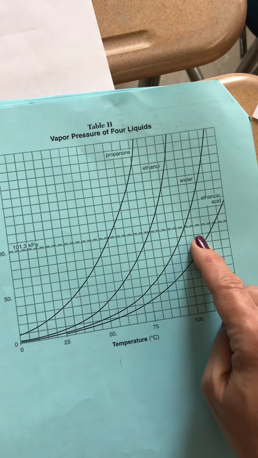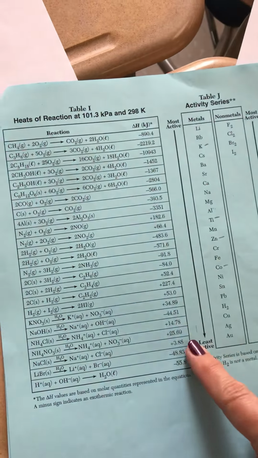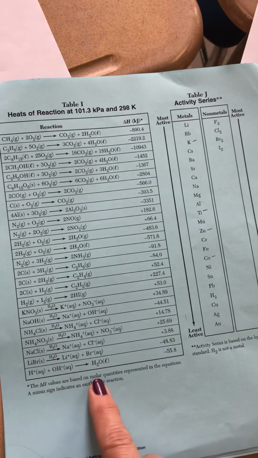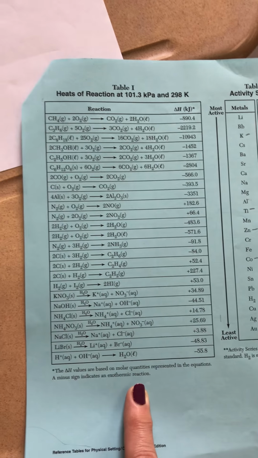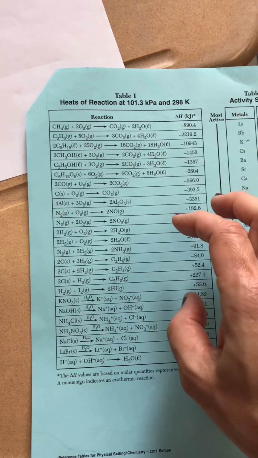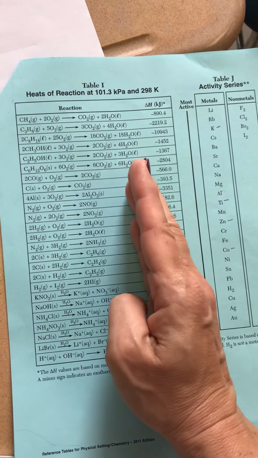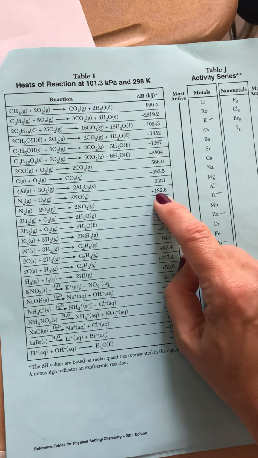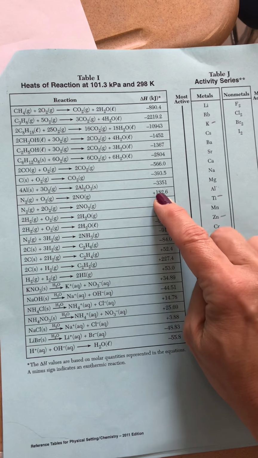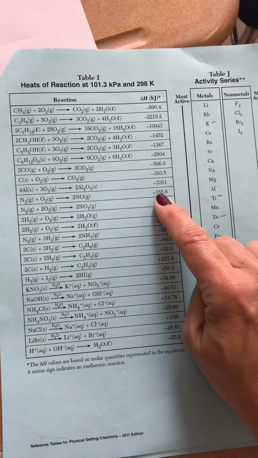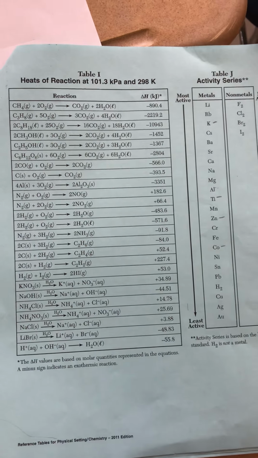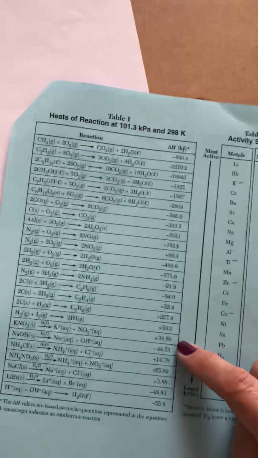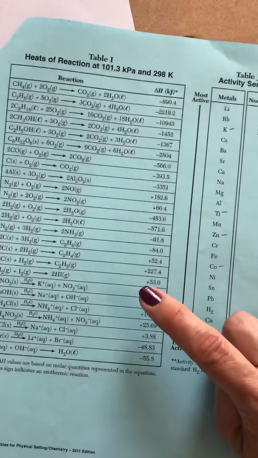All right, table I gives me delta H's, heats of reactions. If it's negative, it's going to be an exothermic reaction. It's going to release that much heat. Negative tells me put that value on the right-hand side. If it's positive, that's an endothermic reaction. That means I would have to put the 182.6 kilojoules on the left side of the reaction. It would have to go in for that reaction to occur. You also know delta H does not change because they list it right here on the table.